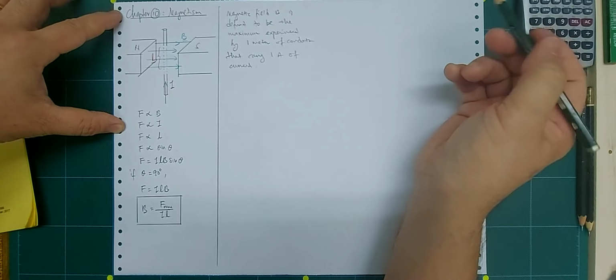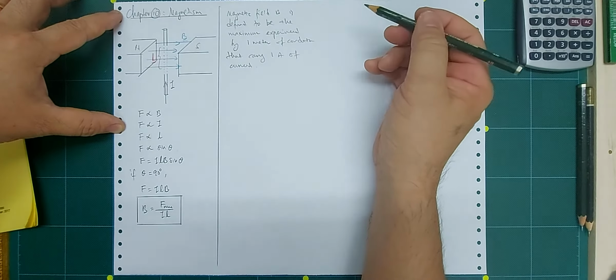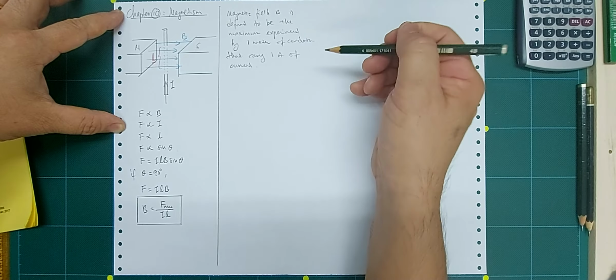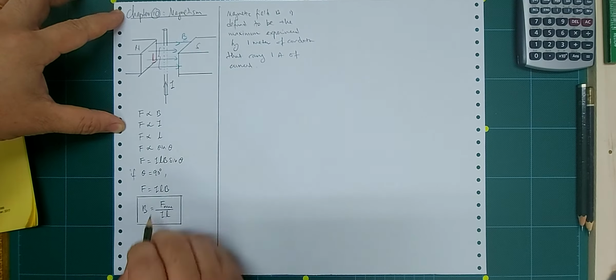Or we can say magnetic field B is the maximum force experienced per unit length per unit current. So our B is this one.